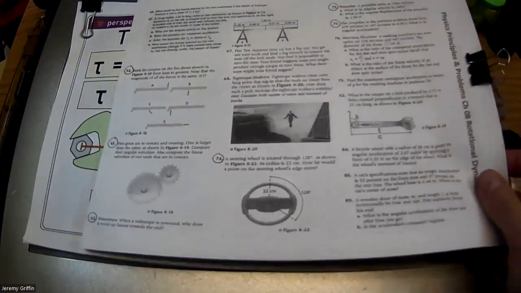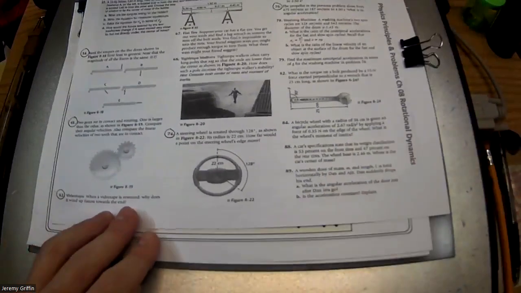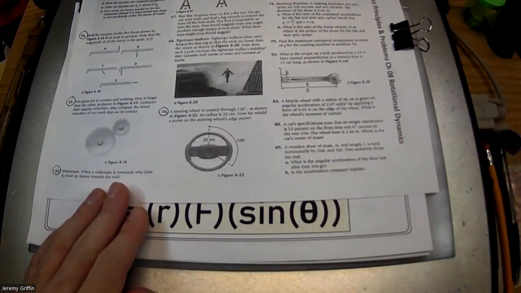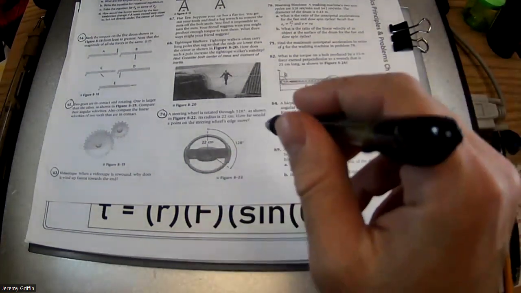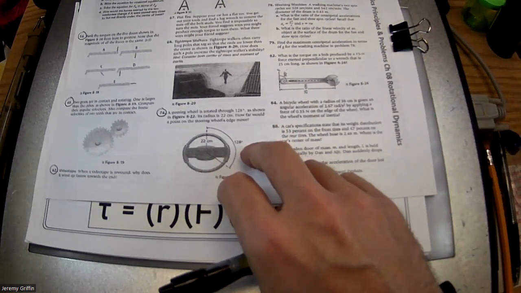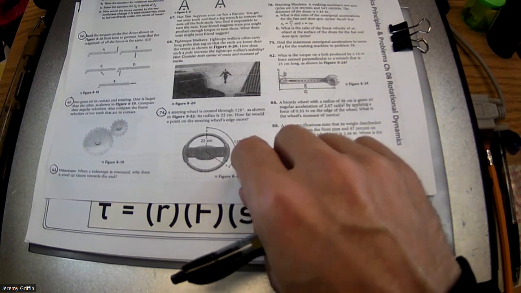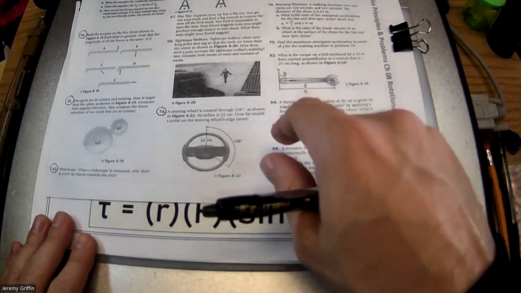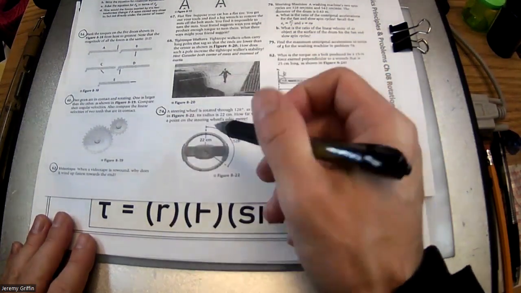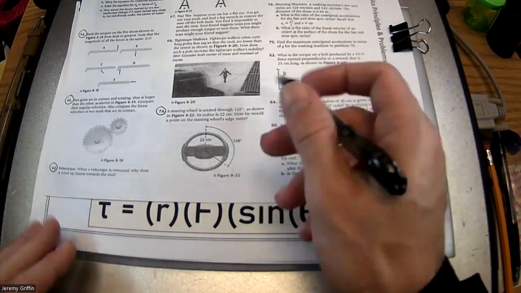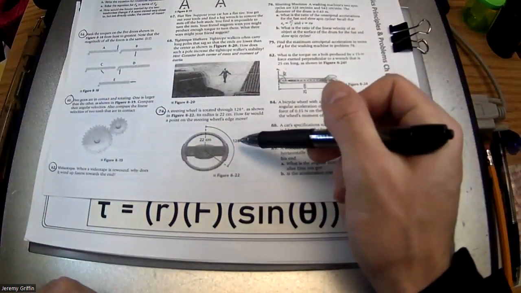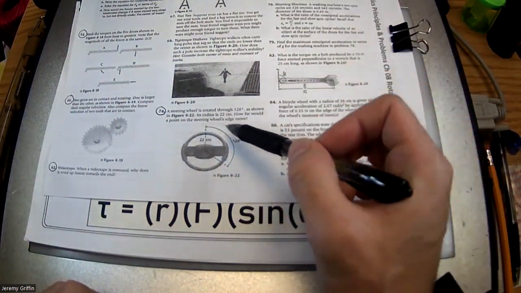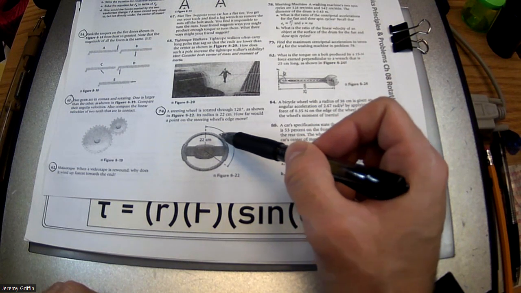All right, 74. This one, I thought this would be real straightforward, but students have been struggling with this today. This goes back a few weeks. We've covered this, so I want to see if you guys can get this one. We've got a steering wheel. It's 22 centimeters radius, and we're going to turn this thing 128 degrees. The question here is, how far does a point on the edge move, in centimeters?